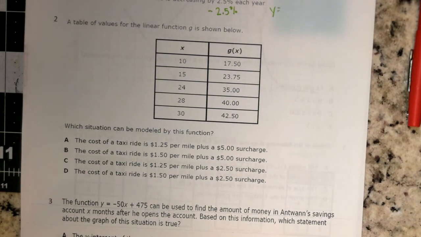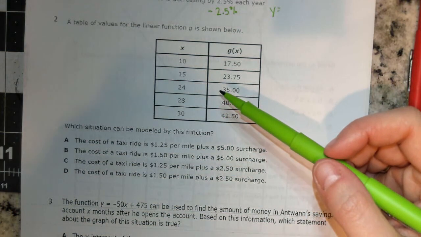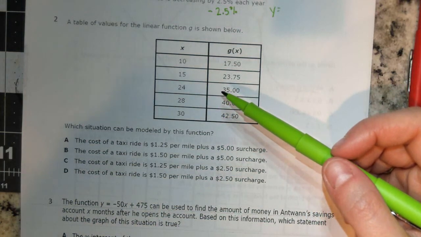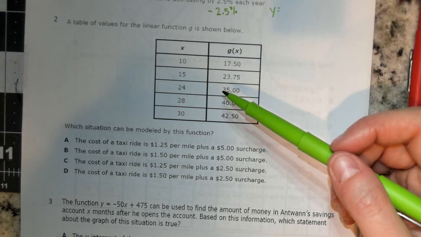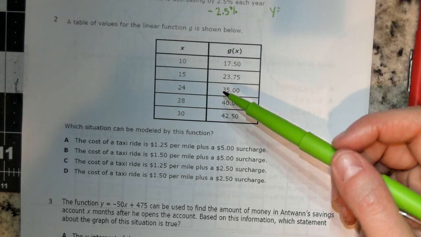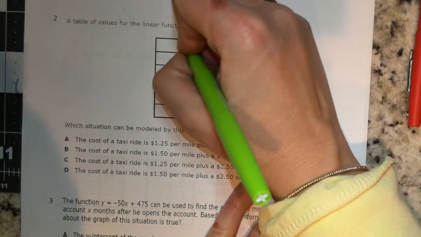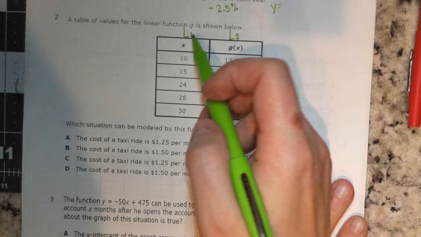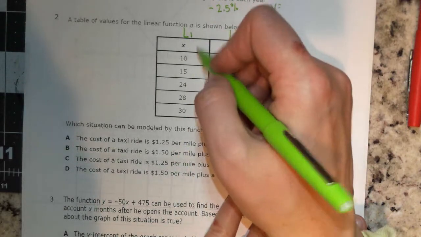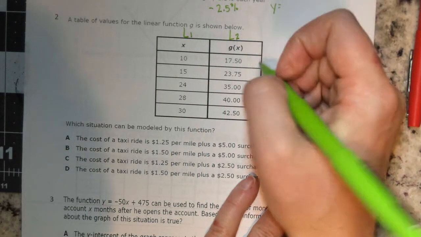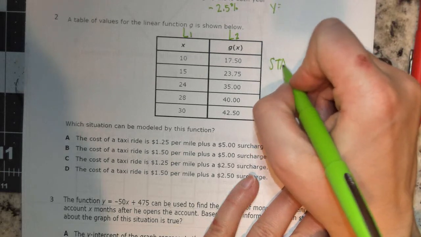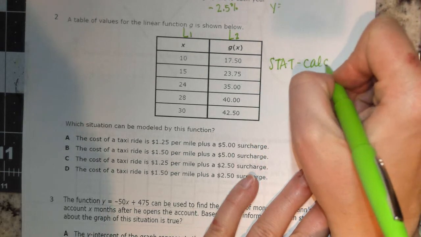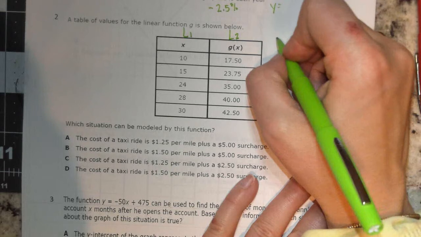Number 2, there's the table for the linear function g shown below. Which situation can be modeled by this? So what I would do is I would put this in StatCalc, L1 and L2. StatEdit, L1 and L2. I put my L1s and my L2s. And then I would go StatCalc 5 enters.